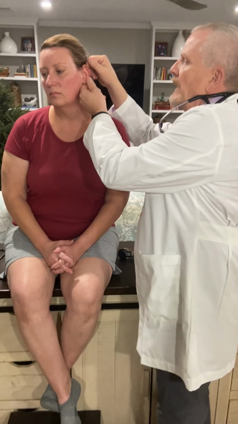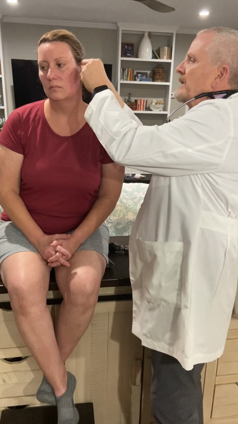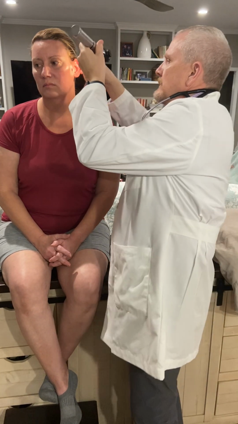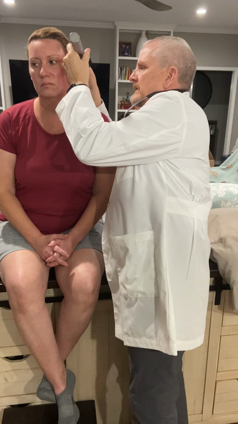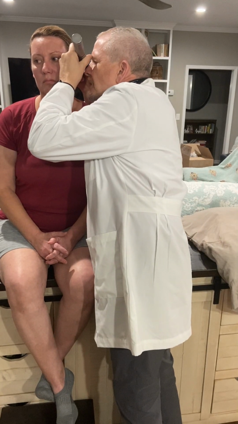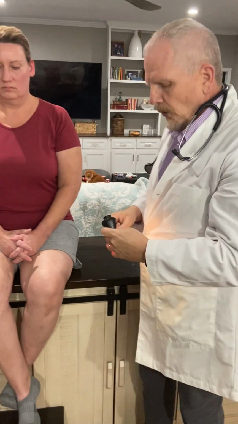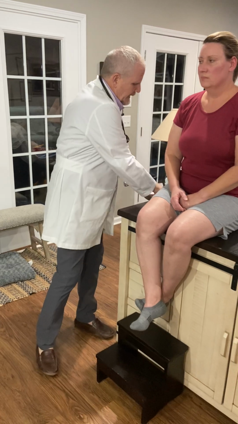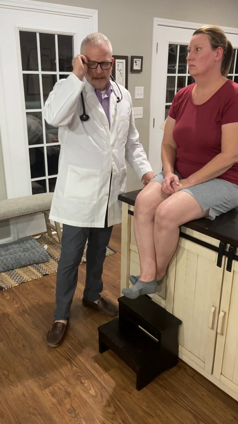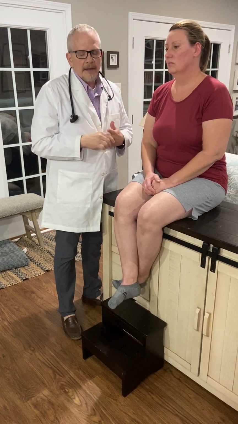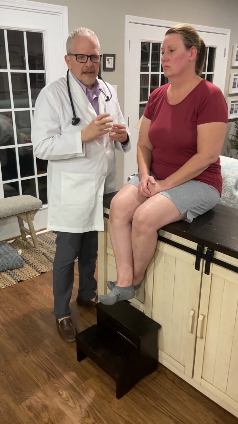We're going to come to this side. Same way, I'm going to assess the pinna and the tragus. Now we're going to inspect the canal. Same thing. No erythema is present. The tympanic membrane is grayish and opaque in color, which is normal.